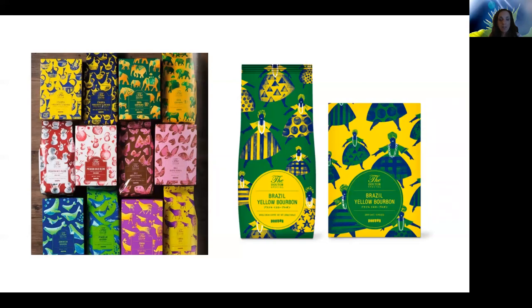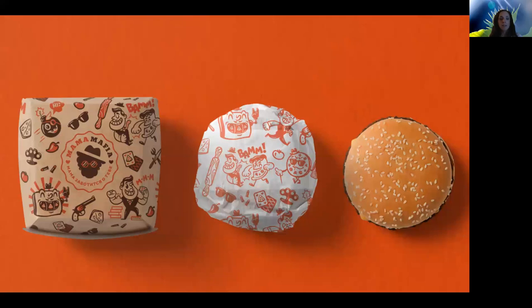And this is a brand of coffee, and they've done these distinctive patterns based off of the different regions. The Dominican Republic has these whales, and Brazil has the figure, and it's all in the same colors as the Brazilian flag.